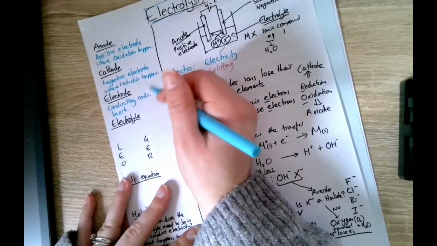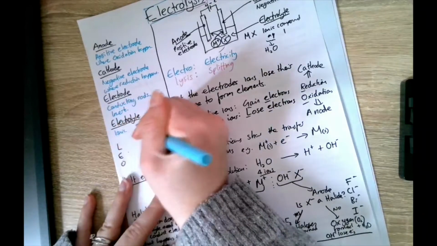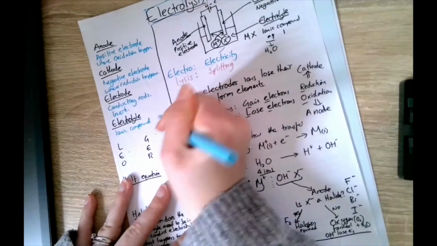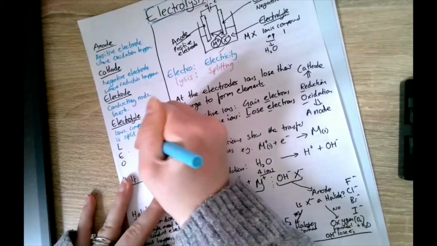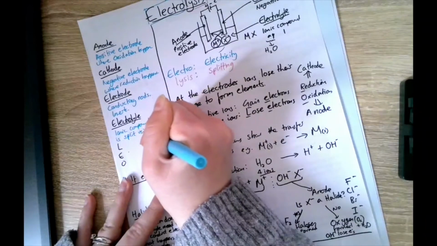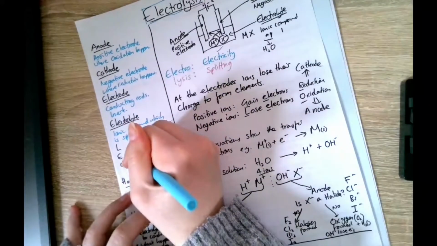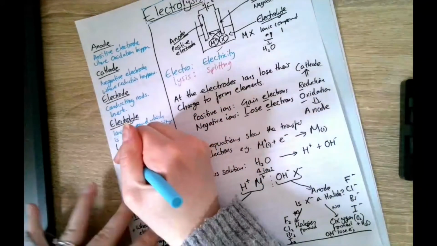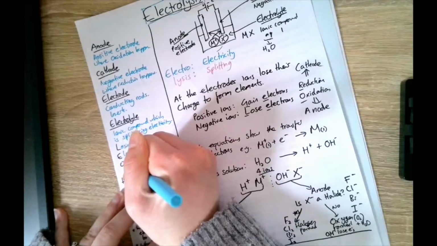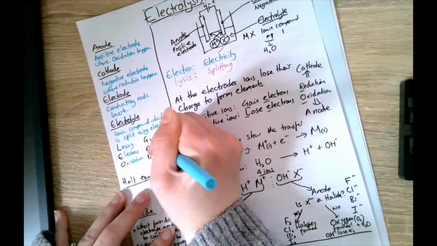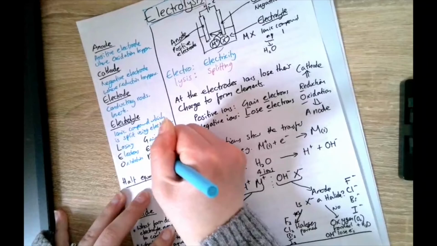And then our electrolyte is an ionic compound, which is split using electricity. Then our LEO says GER, so losing electrons is oxidation, and gaining electrons is reduction.